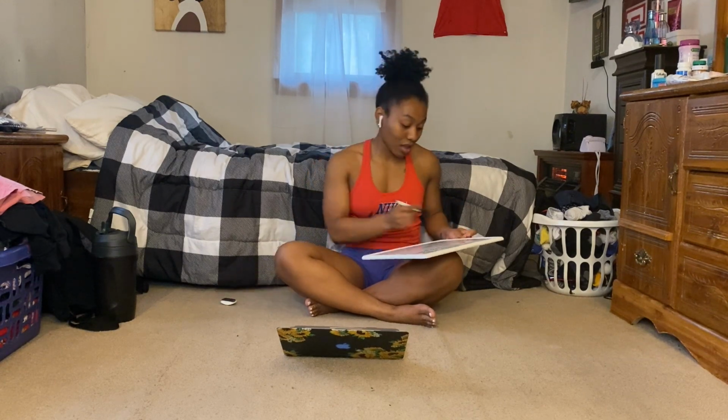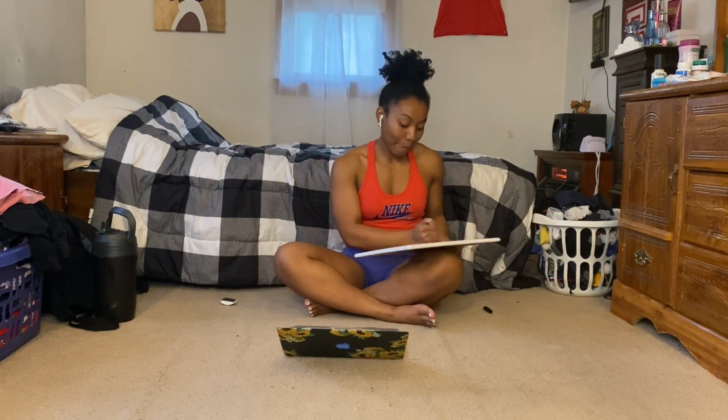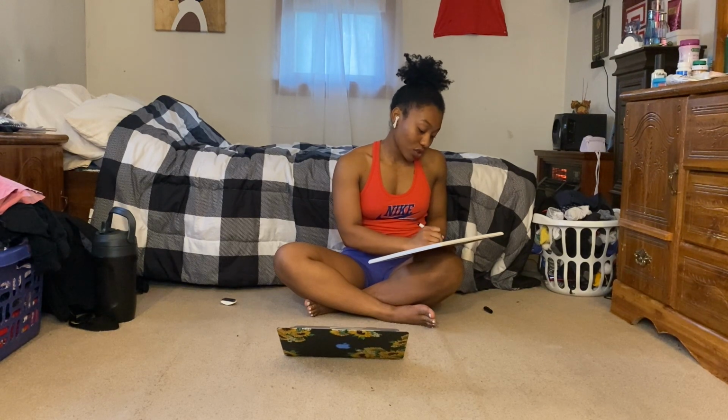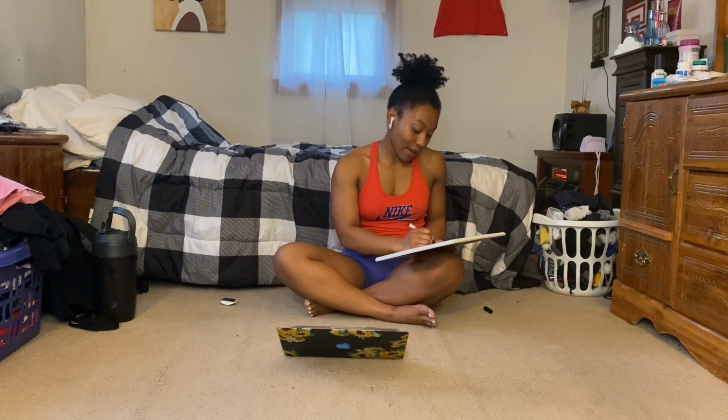Okay, so I'm going to erase this. I'm going to take the number that I just got for my calculations, my resting metabolic rate, and I'm going to multiply that by 1.5. So 1409 times 1.5. Let's put that in our calculator. Okay, 1409 times 1.5.